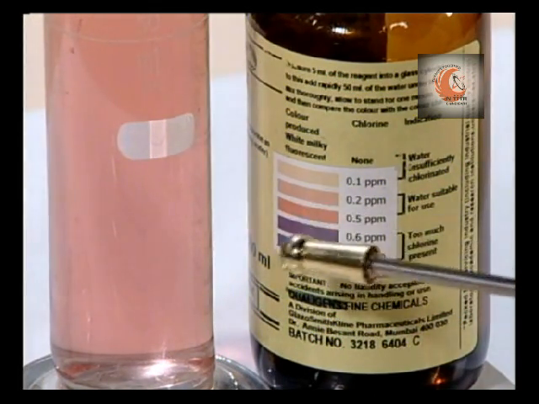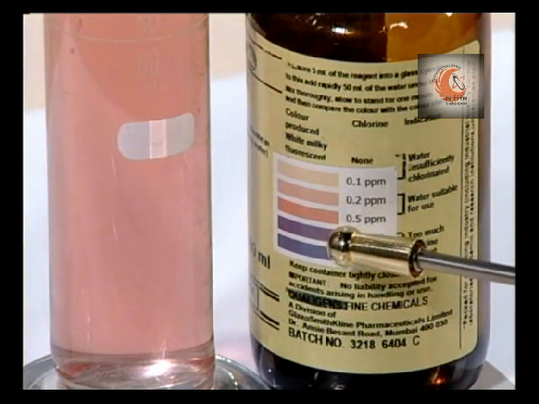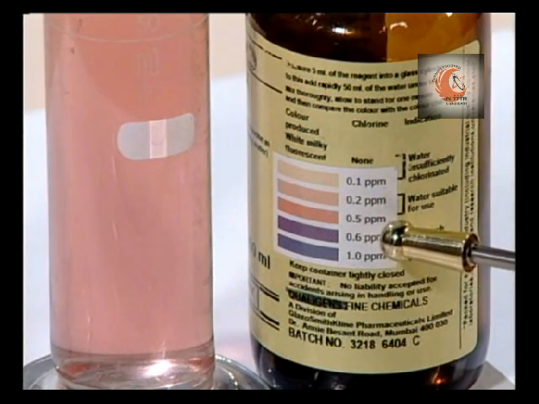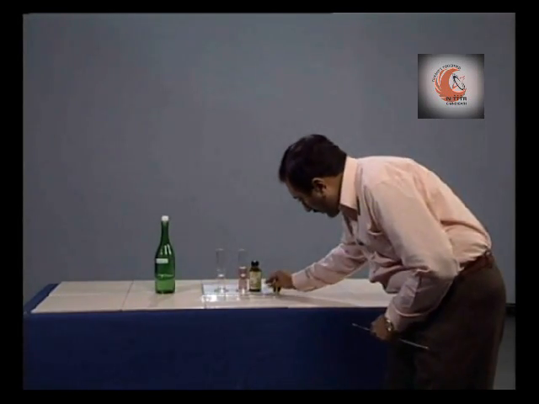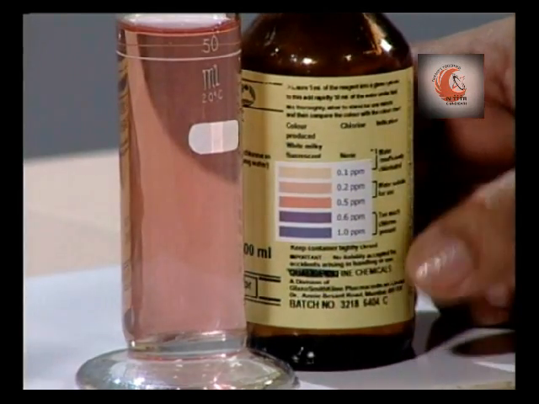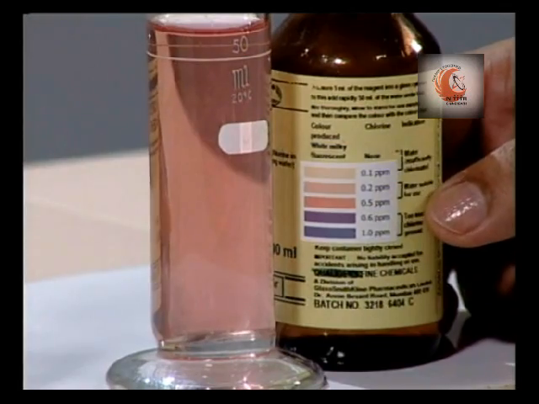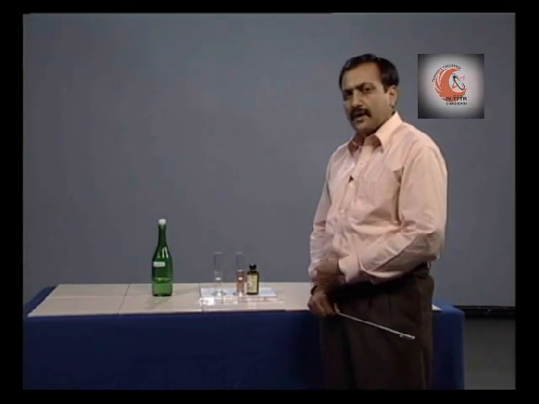Now here we can see that the color matches with this tint, corresponding to which the residual chlorine is 0.5 ppm. Correspondingly, we can see that the water is suitable for use, that is, the chlorine is adequately available in the sample.